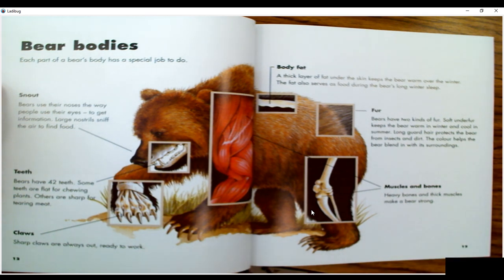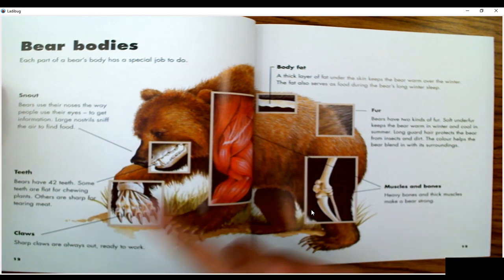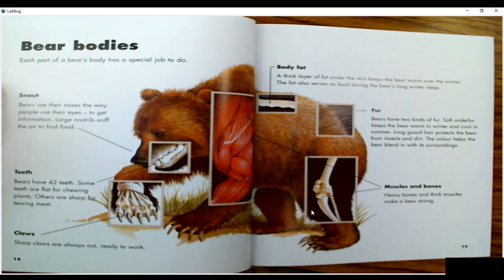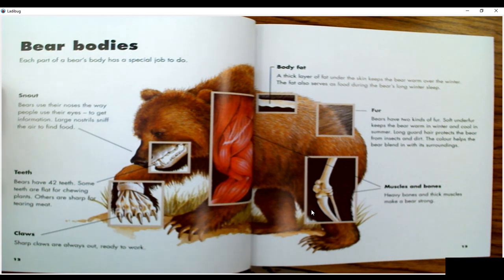Muscles and bones. Heavy bones and thick muscles make a bear strong. Being strong must really help a bear too. So how does this picture help you understand bear bodies a little bit better? I bet some of you talked about how you can see what the inside of the bear looks like and the outside. That gives us a lot of information about a bear's body. All right, next we're going to be doing some writing about what we learned on this page of this book about bears' bodies.